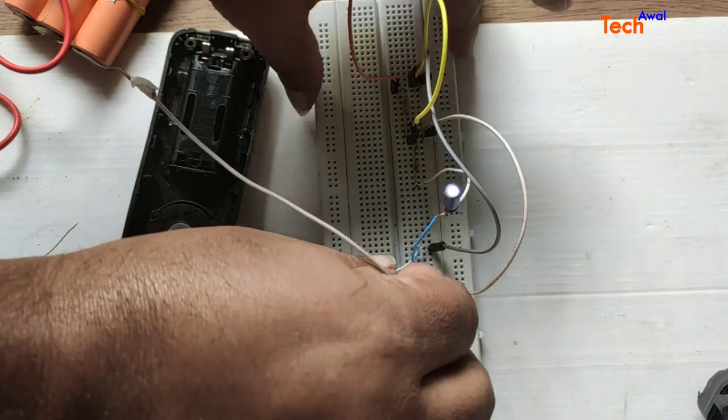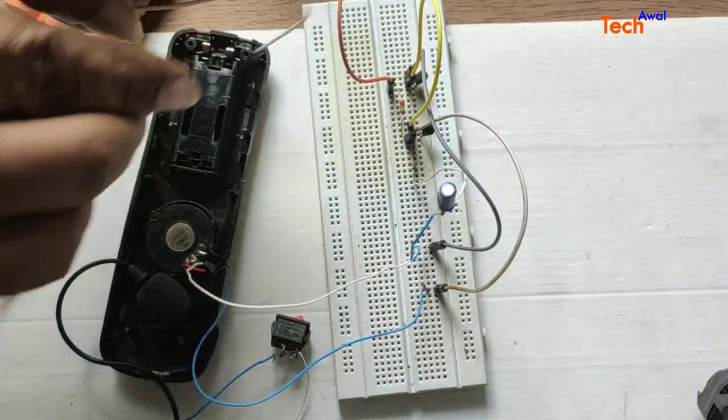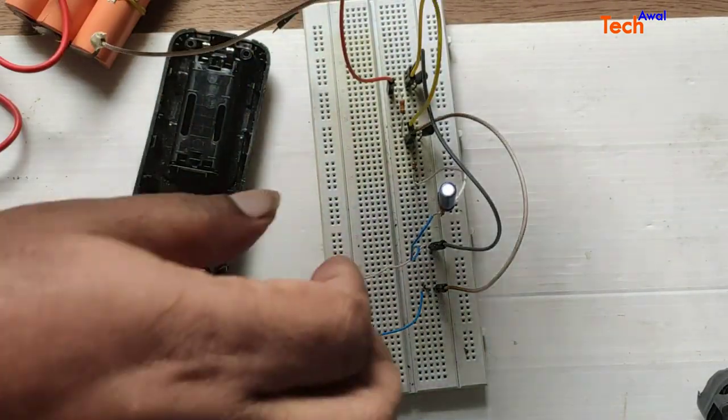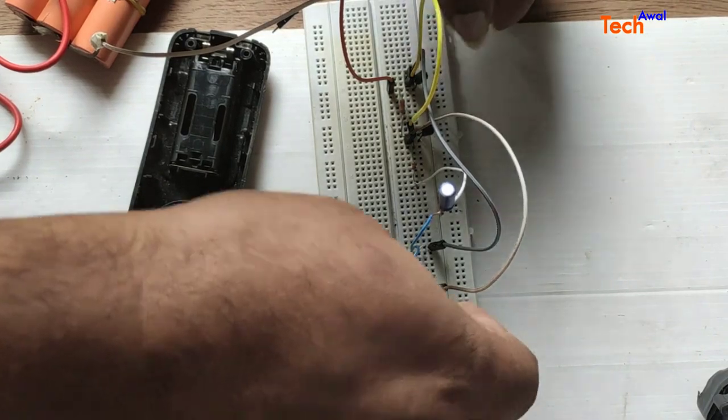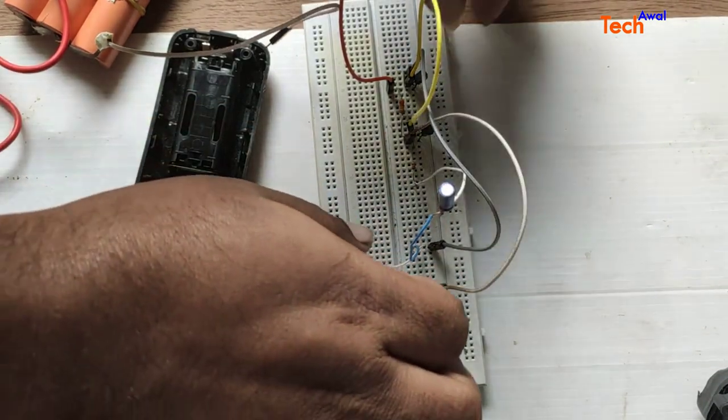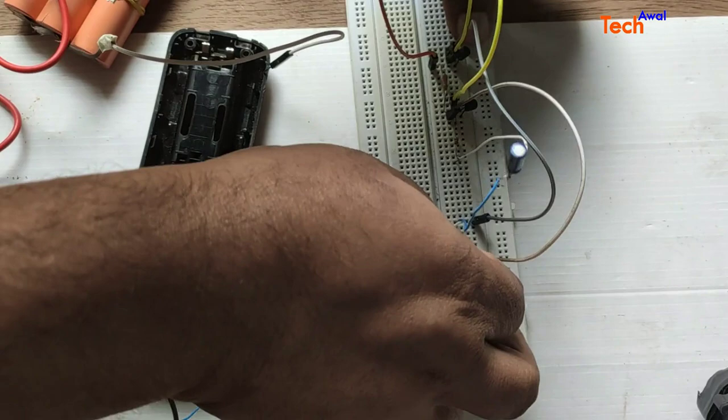Now we will measure the resistance of the speaker, first step.